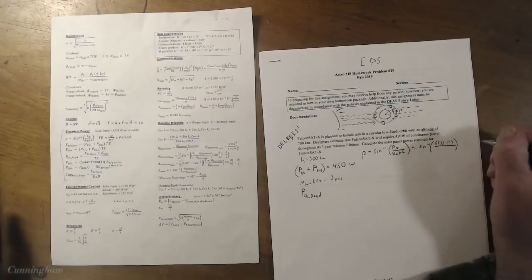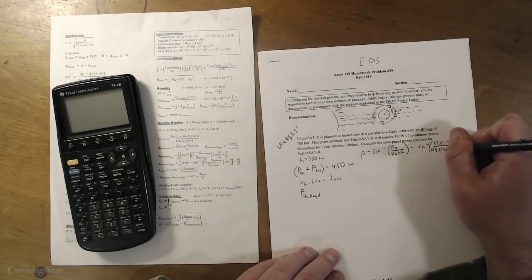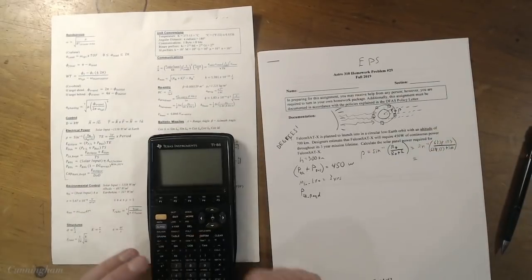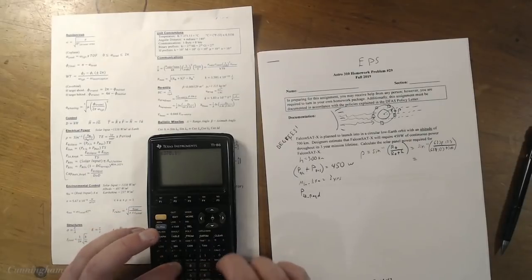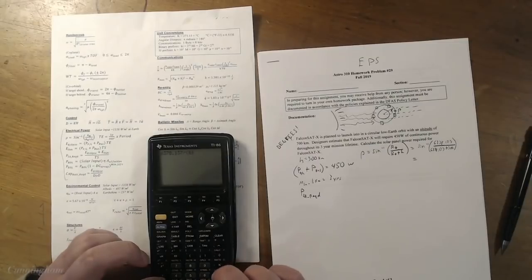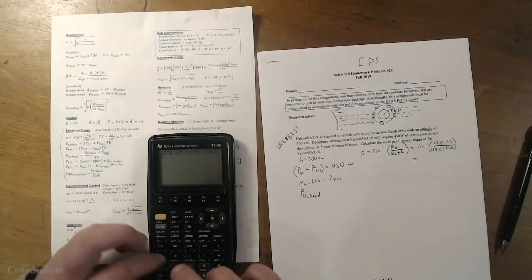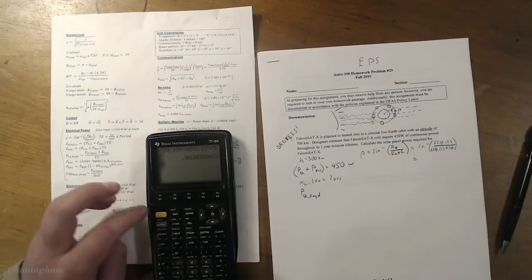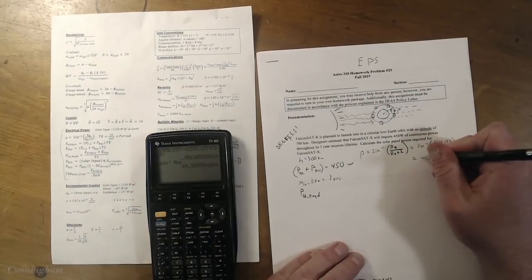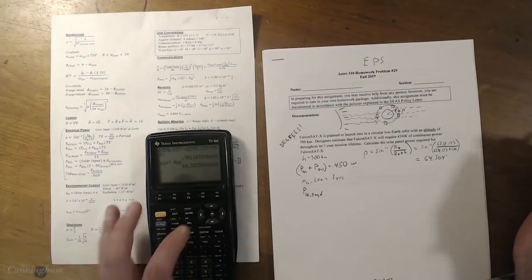We were told our satellite's orbital altitude is 700, so we'll add that here. That gives us about 0.9, so we'll take our inverse sine of that. I get 64.304 degrees. Great.